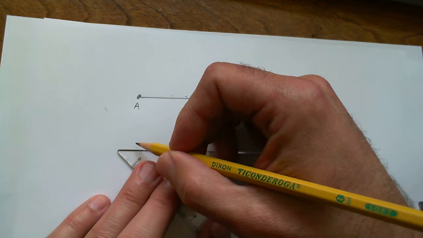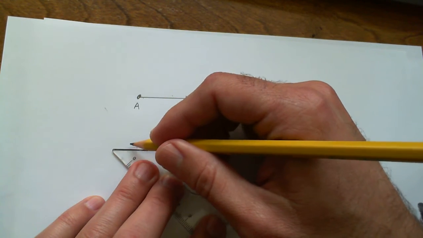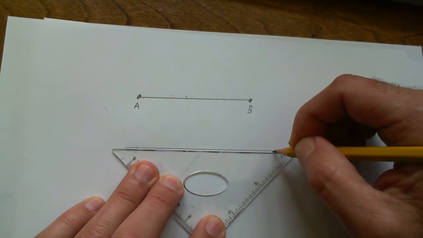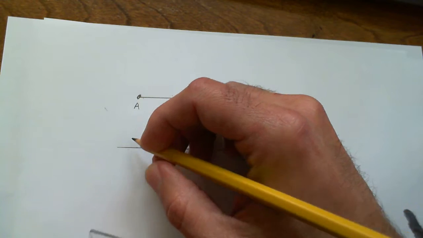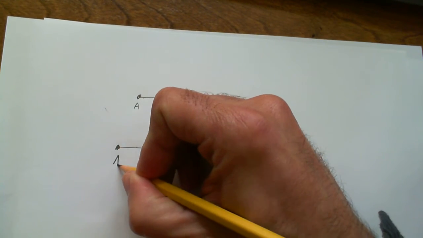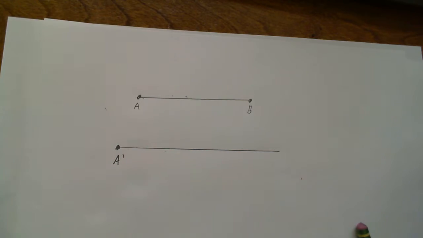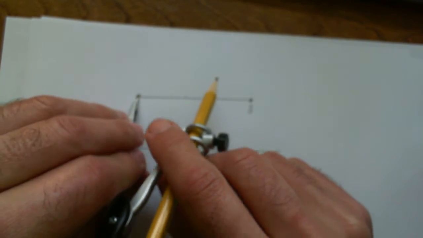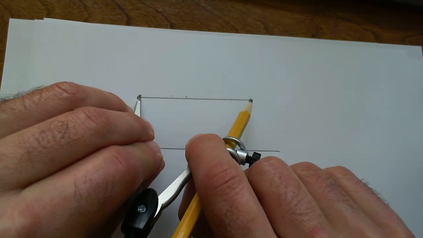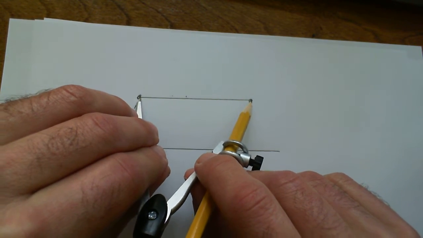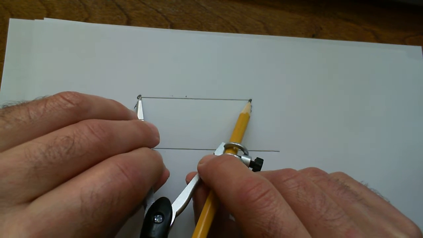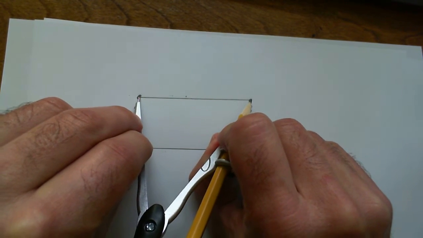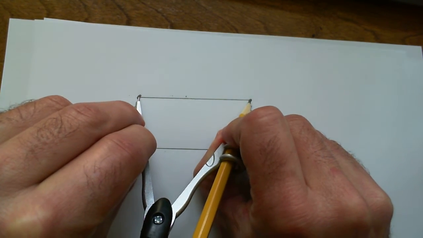All you have to do is draw a line anywhere. I don't care where you draw. Just make sure it's longer than the one that you have. Let's call this A prime. Then you just take your compass and make the compass the same length. Make sure you have a nice, strong, tight compass that doesn't get loose and keeps its shape. You measure it like this: I go from A to B, point to point.